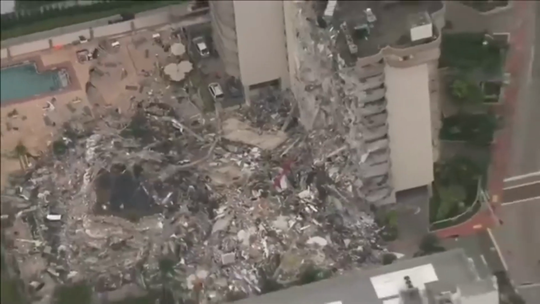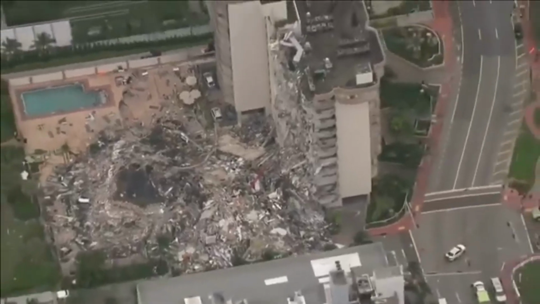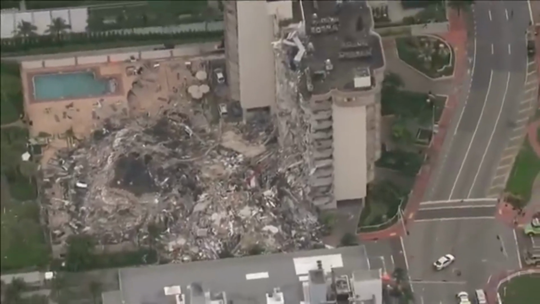A real-world example of this was the Surfside condominium collapse in Florida in the US. Failed waterproofing on the construction of a 12-story building led to corrosion in the steel reinforcement, and the structure ultimately collapsed and killed 98 people.